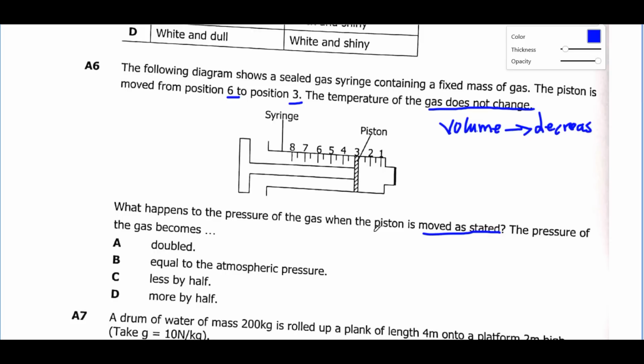The volume decreased by what? By half, because the initial volume before the piston was moved was 6 and it was moved to 3. So the volume decreased by half. If the volume decreased by half, what happens to the pressure?